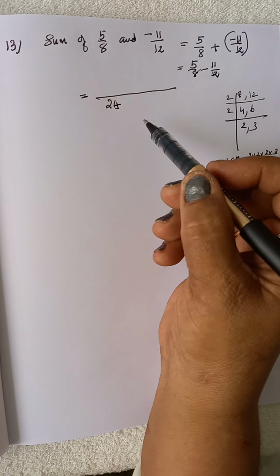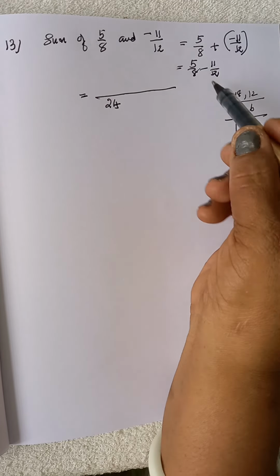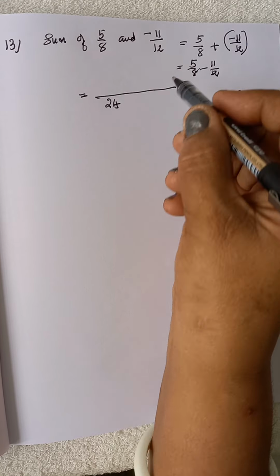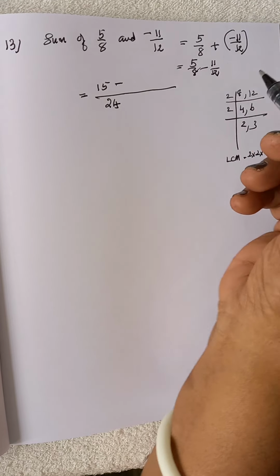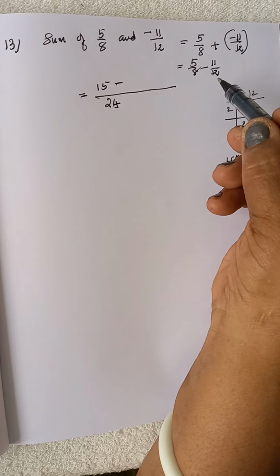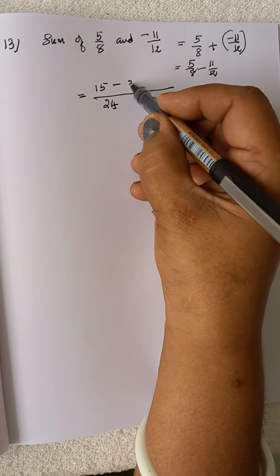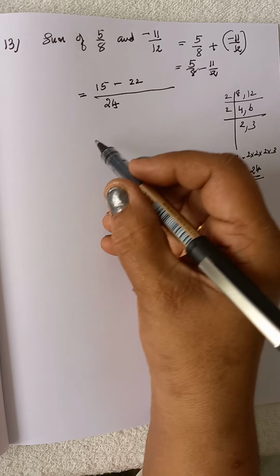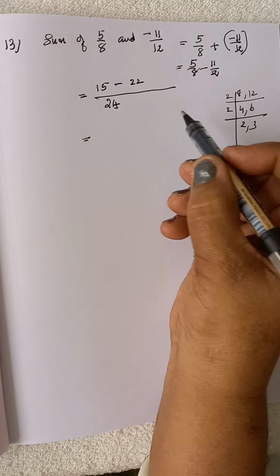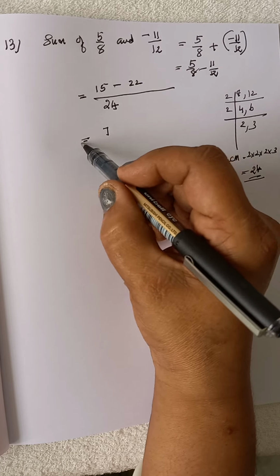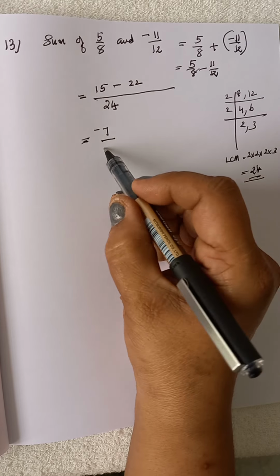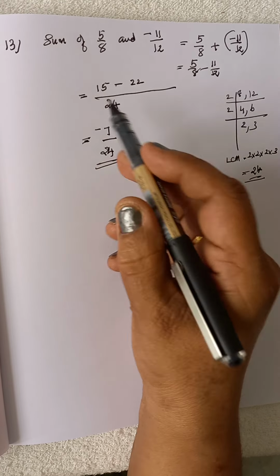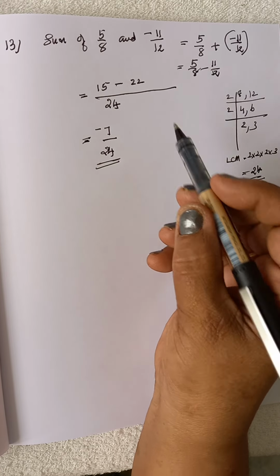For that again the LCM is 24. 24 by 8 is 3, 3 into 5 is 15. Then this minus sign: 24 by 12 is 2, 2 into 11 is 22. So 15 minus 22, the difference is 7, and the sign of 22 is minus, so minus 7 by 24. So this is the sum of 5 by 8 and minus 11 by 12.